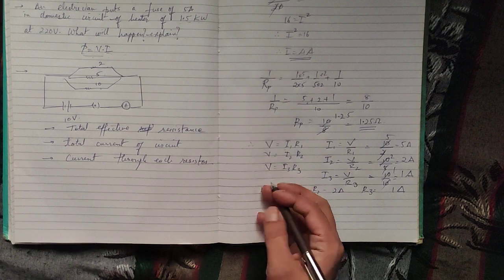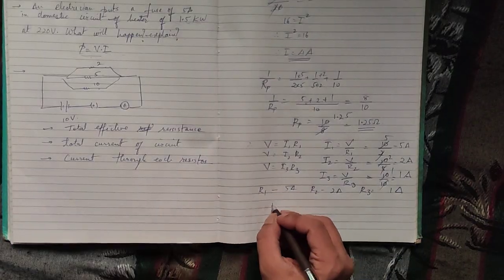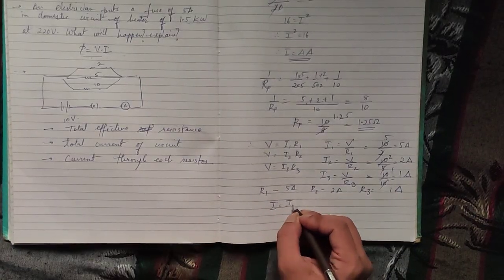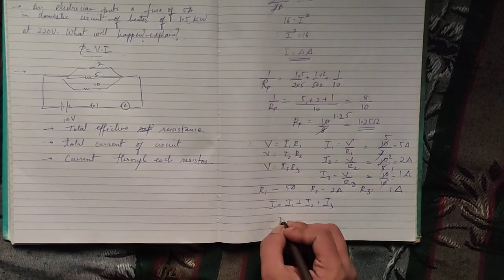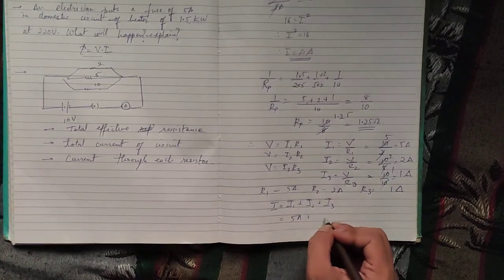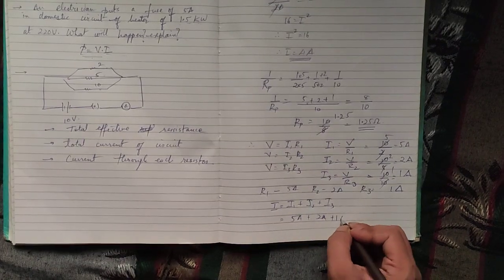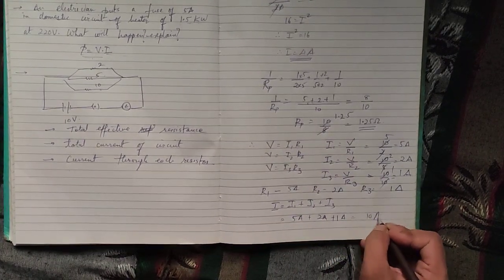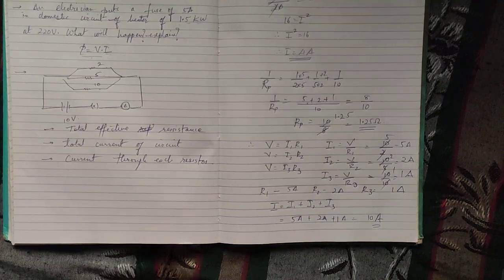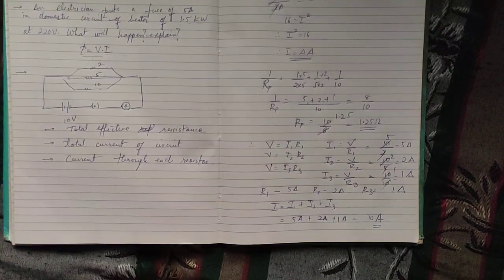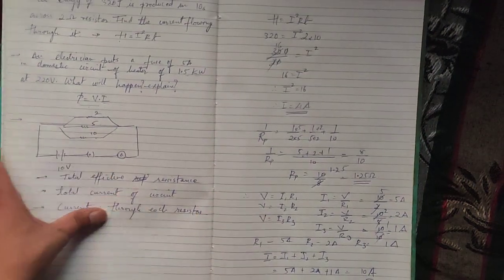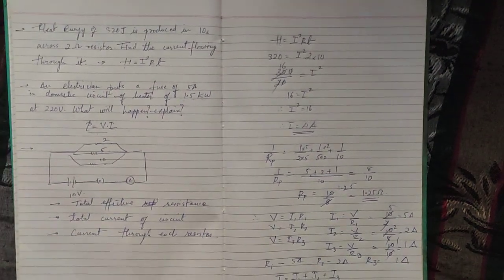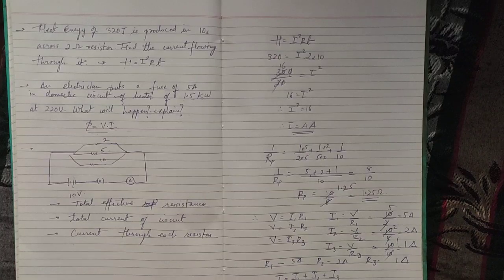Now finding the total current. So you simply add. We remember total current I in parallel is I1 plus I2 plus I3, that is 5 amperes plus 2 plus 1, that will give you 8 amperes. Get it? So this is how you are supposed to solve the numericals for parallel resistances and heat energy. I hope it is clear to you, students.